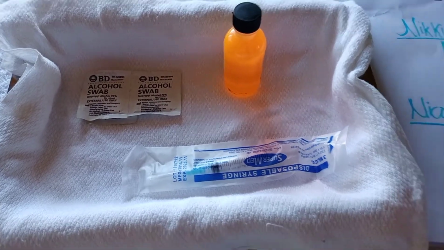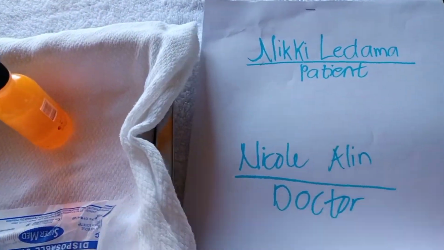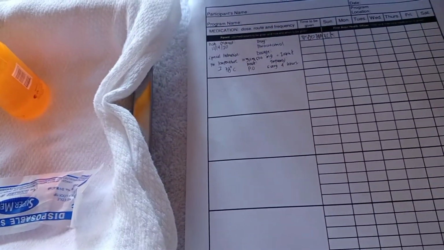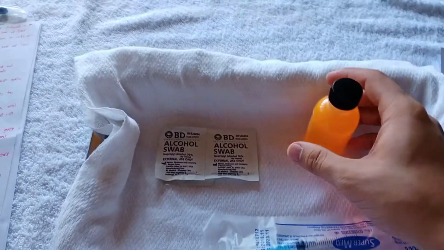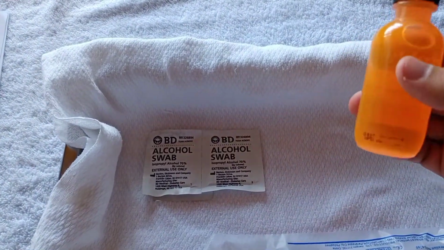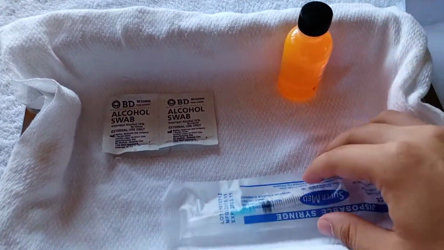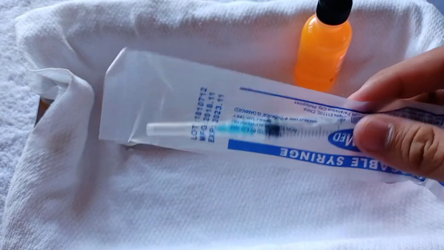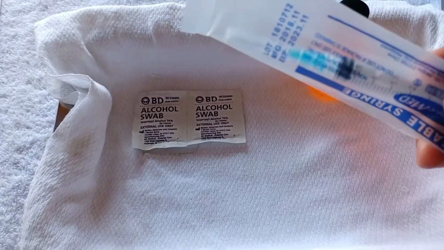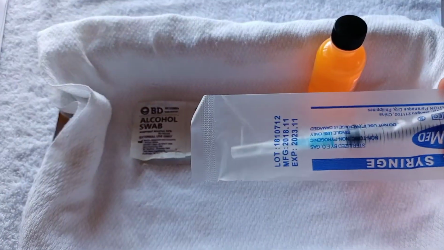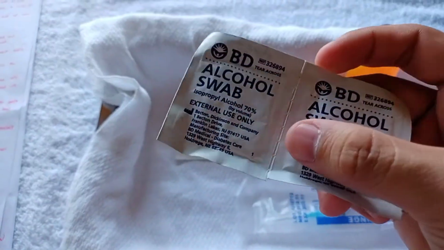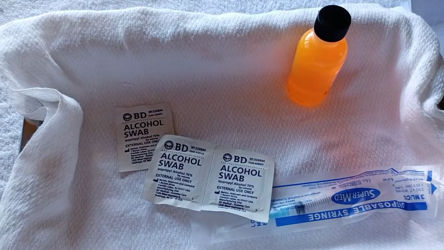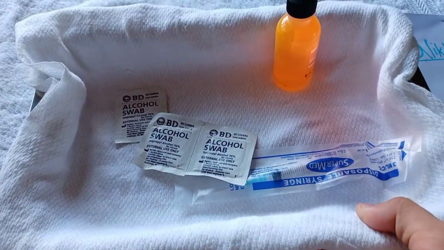Prepare the materials needed: your medication administration record and your vial. This is your vial. Then an appropriate syringe for injection, considering the viscosity of the solution, an extra needle, an alcohol swab, and lastly your medication tray.